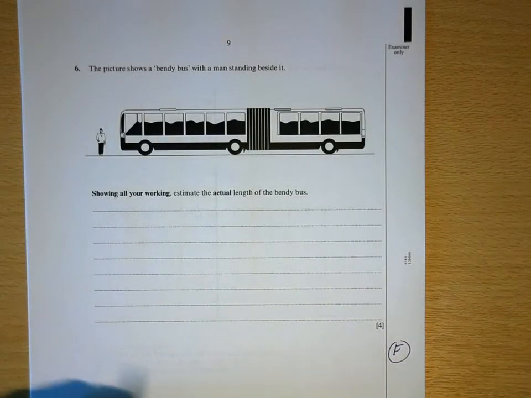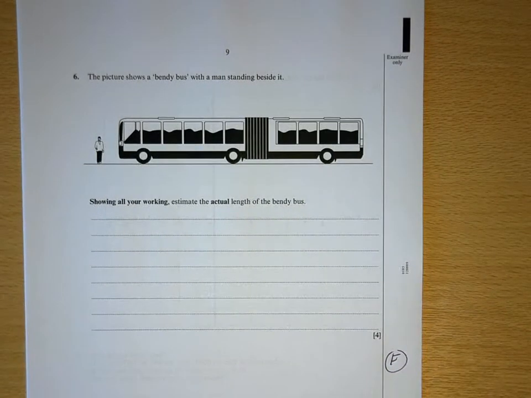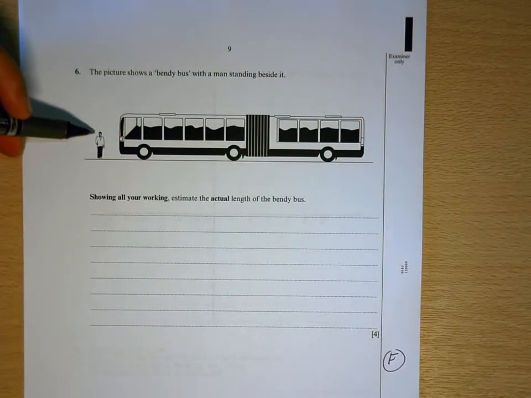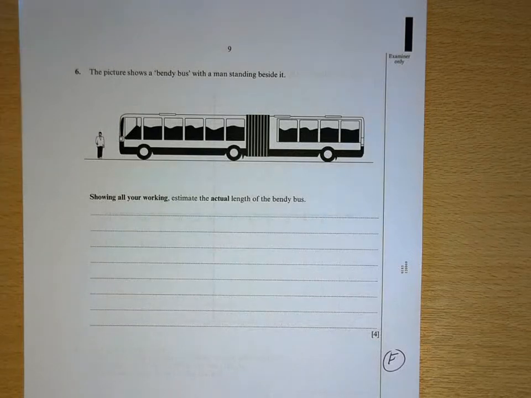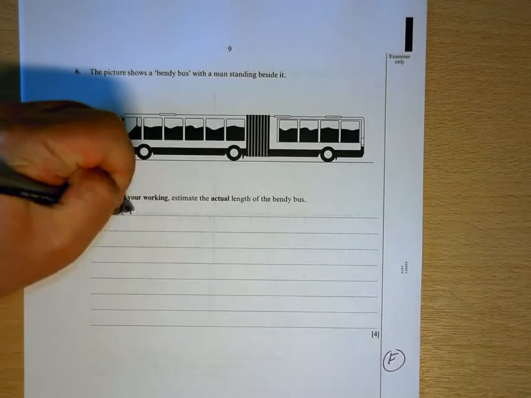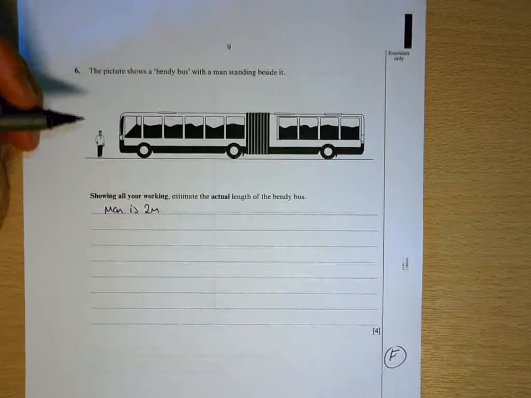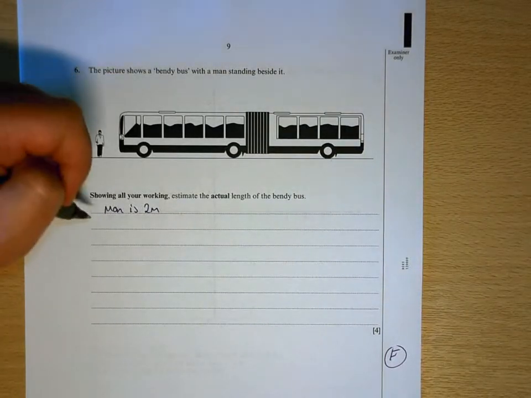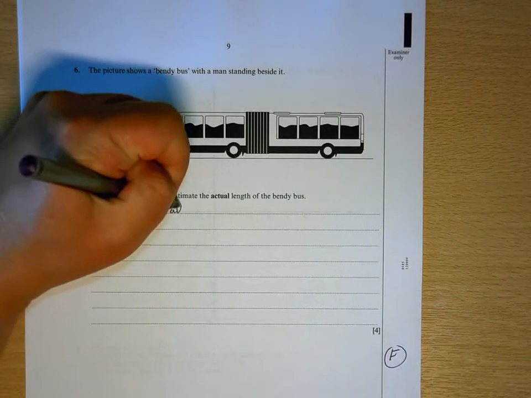Question 6. The picture shows a bendy bus with a man standing beside it. Showing all your working, estimate the actual length of the bendy bus. So the first thing we have to do is write down what we think the actual height of the man is, because that is something that we should know. So we're going to say the man is 2 meters. You can use 6 feet, but life is much easier if you work in meters. So the man is 2 meters tall.